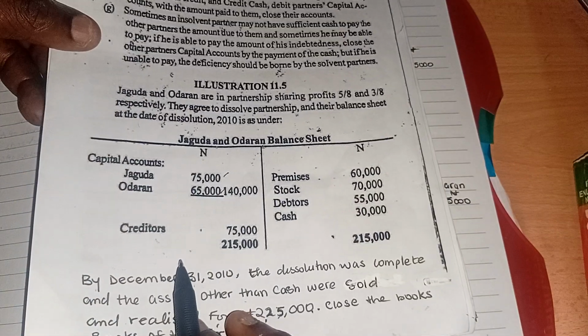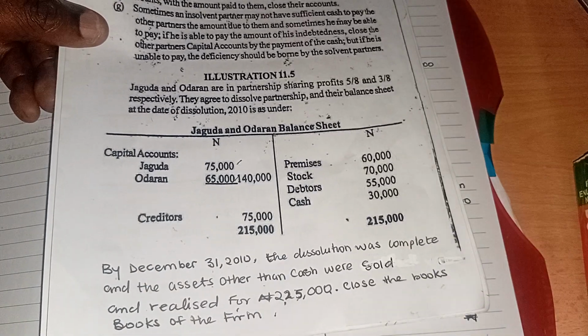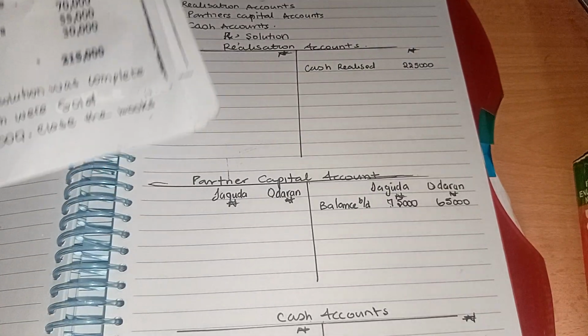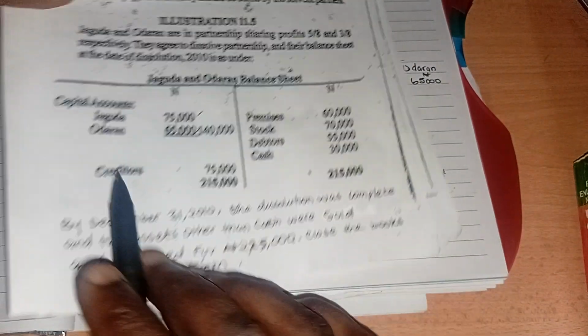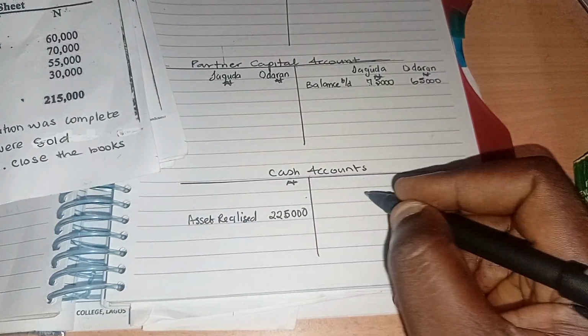65,000, okay? Then you need to pay the creditor. So how do you pay the creditor? You will credit cash. Just take this to the cash account. You pay the creditor.